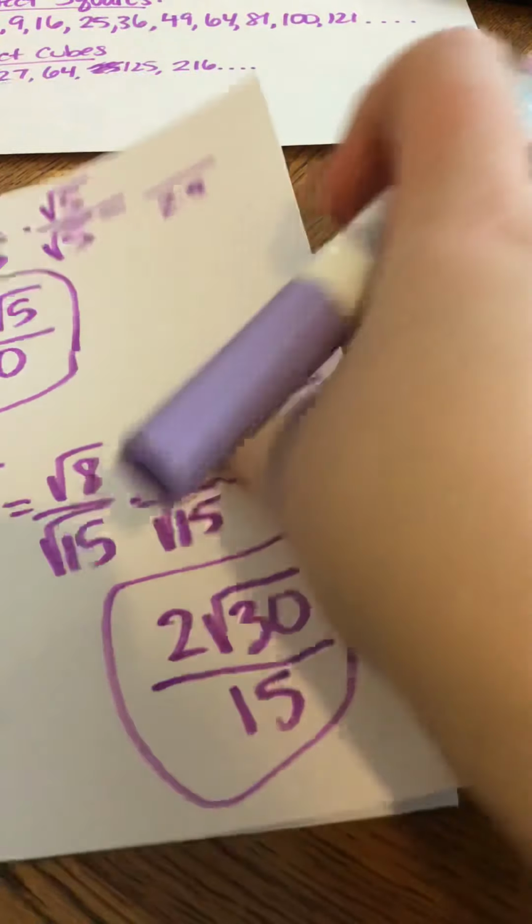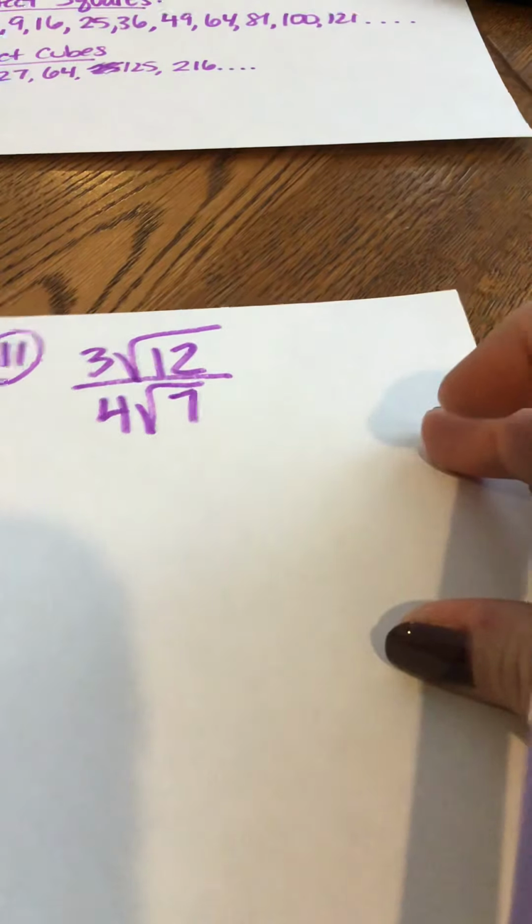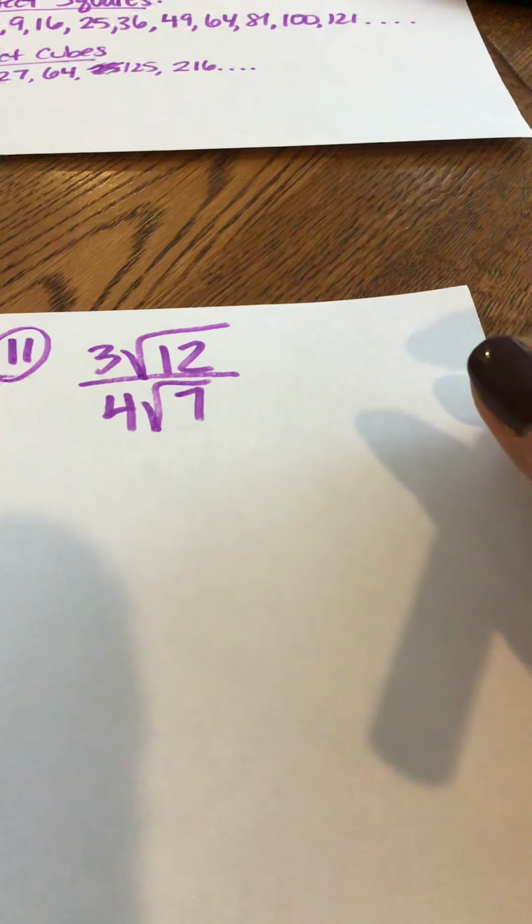Okay, so far, not too crazy. We can do most of these questions. Not that difficult. If you look at number 11, I've got 3 radical 12 over 4 radical 7. Now, you could try to reduce these ahead of time, but more than likely, you're just going to have to reduce again. So you might as well just try to rationalize the denominator first.